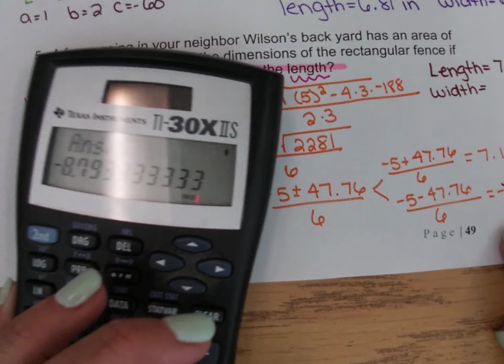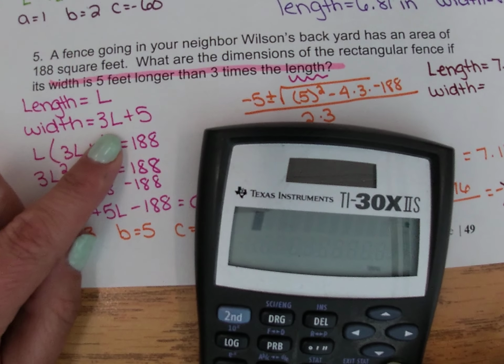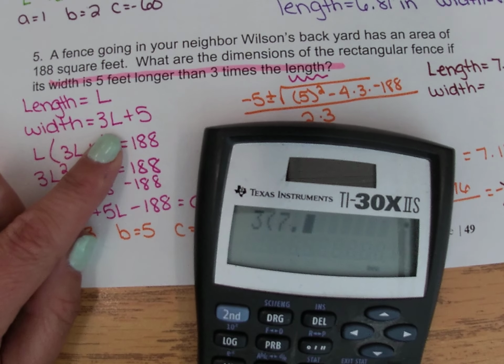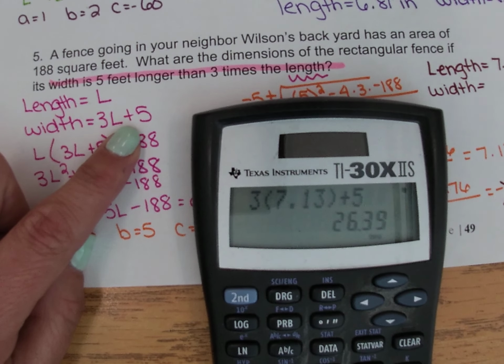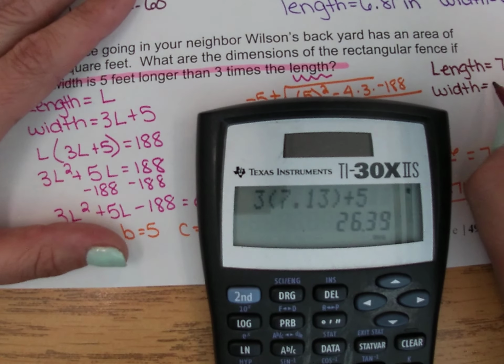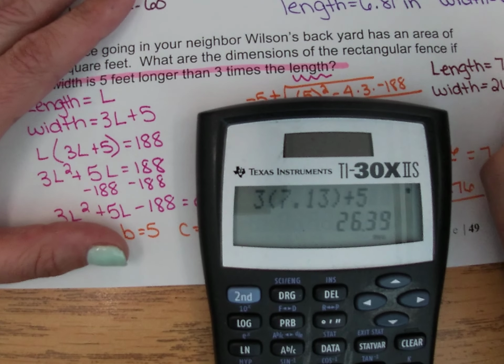And the width, so the width, right, I'm plugging in here. So I'm taking 3 times 7.13 plus 5. I'm just using my calculator to help me, which is fine. So my width is going to be 26.39 feet.